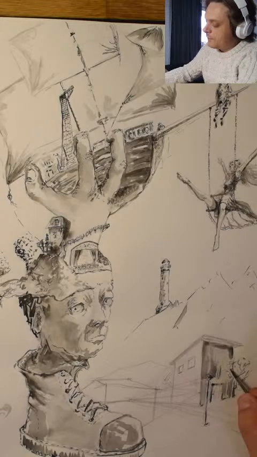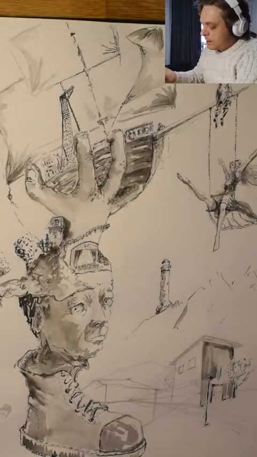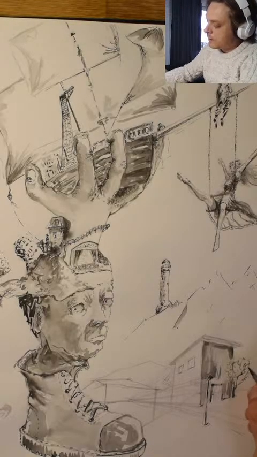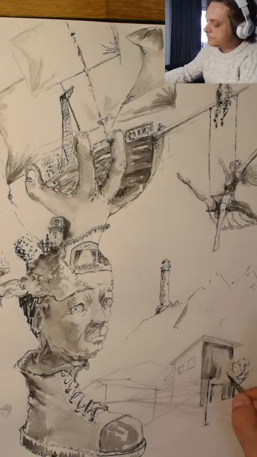And now, every object that is close to you will have some details. So here I will just add a few branches, and I can even put some imitation of leaves by dotting.